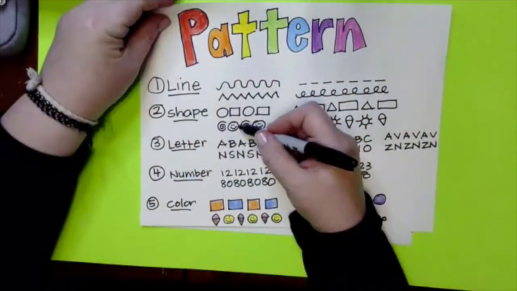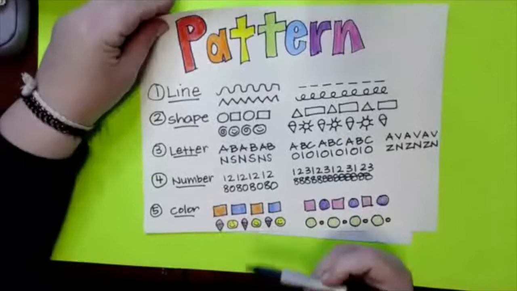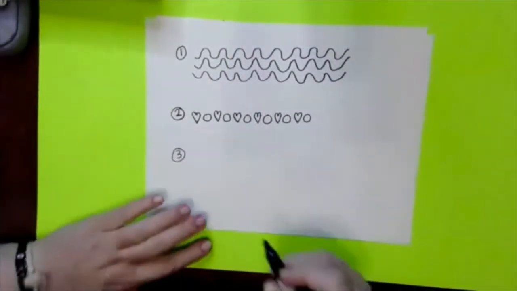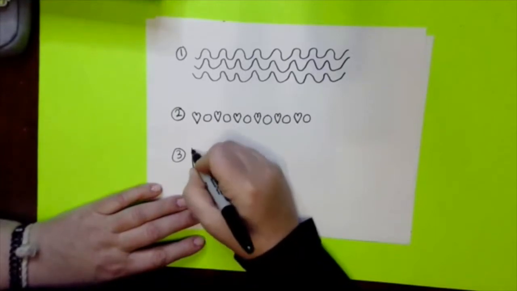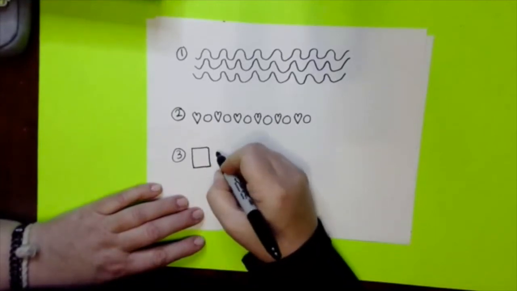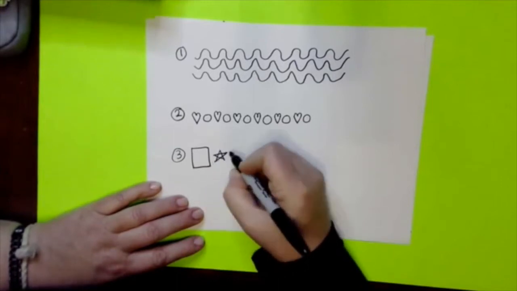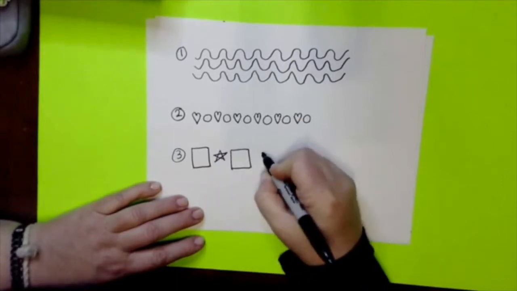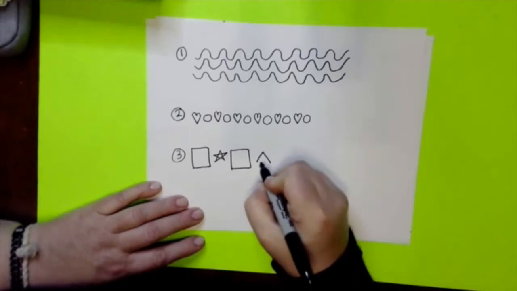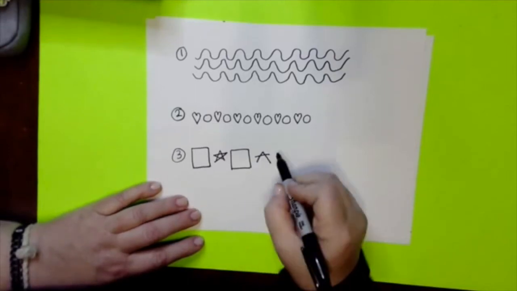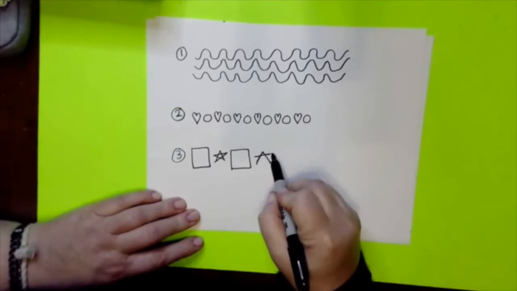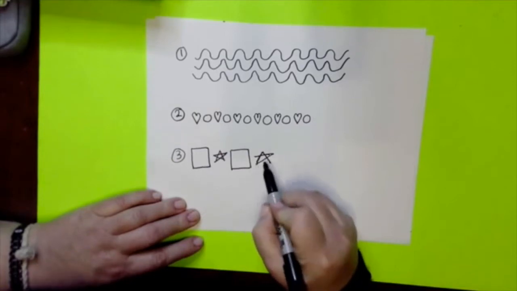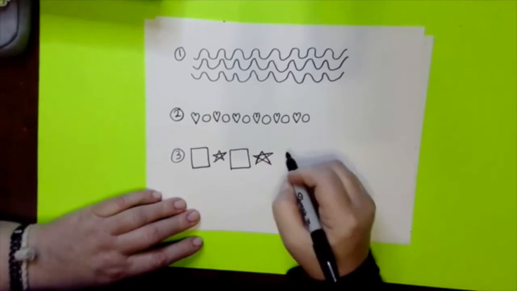Okay, now for my third pattern, what am I going to choose? We can do a line, shape, letter, number, or color pattern. I think I'm going to do a color pattern this time. And I'm going to do maybe a big square, maybe a star. Big square. Now to do a star, we draw the capital A and we really stretch out those arms. Give it really long arms. And then we connect one arm to the opposite foot. This arm to the opposite foot.